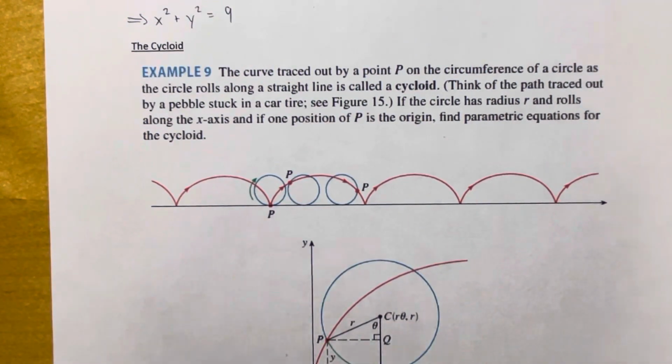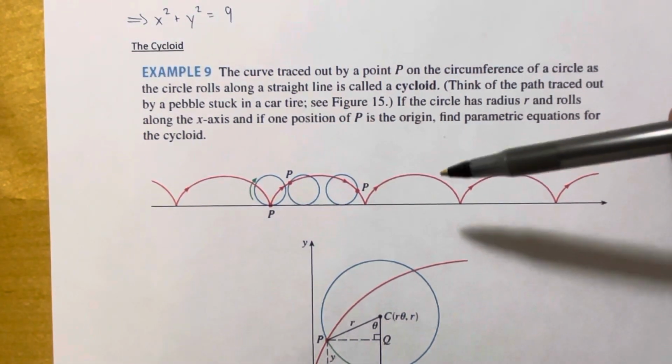But something like this cycloid that we're going to talk about, it's not something we've encountered before. And one way of thinking about this curve is by thinking of the motion of a point in a very specific way. And so we can take that idea of how this point is moving and use it to derive parametric equations. So here's what we're looking at here.